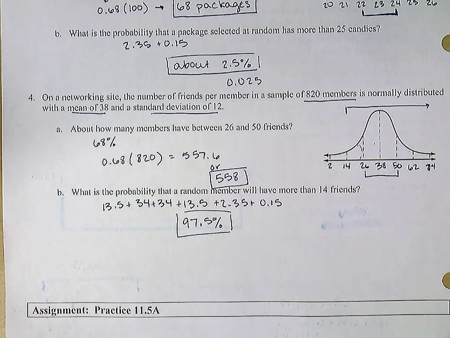Okay, so add up all the percents to the right there. Whereas Tegan said he just subtracted 2.35 and 0.15 from 100, and you get the same answer.